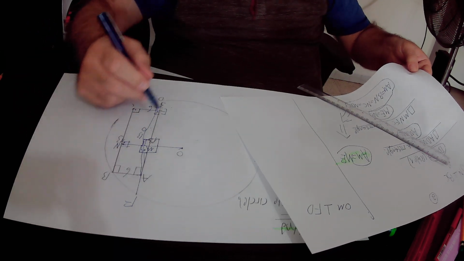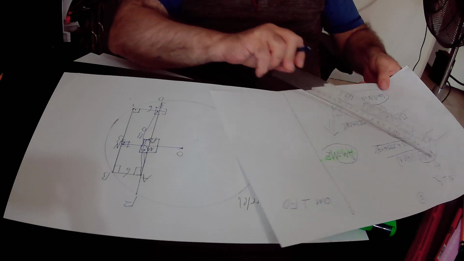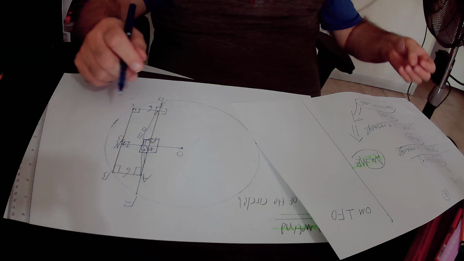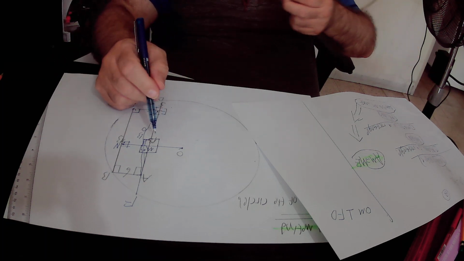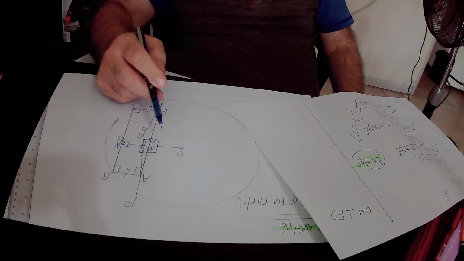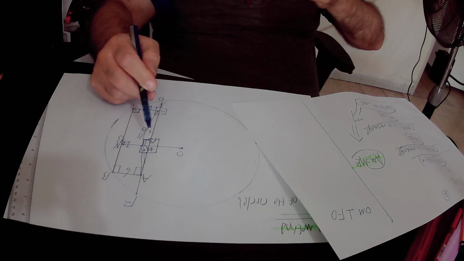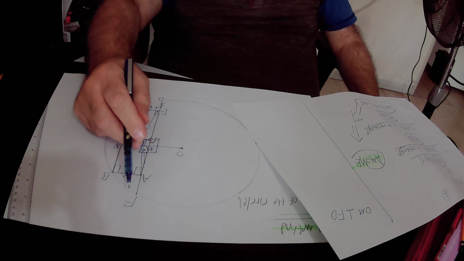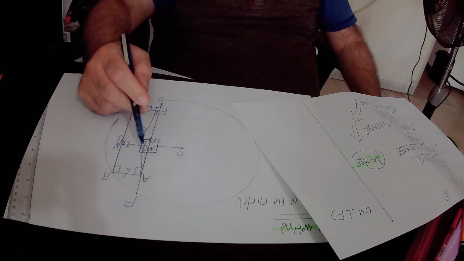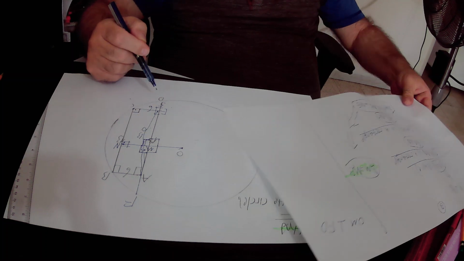OM is perpendicular to FD. Therefore, we can implement here rule number 1. Whenever we have from the center of the circle any perpendicular to any chord, like here, the perpendicular bisects the chord. That is to say, FD is bisected by OM. That is to say, FM equals MD.